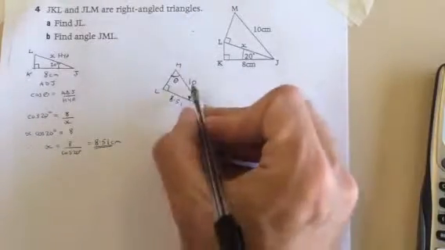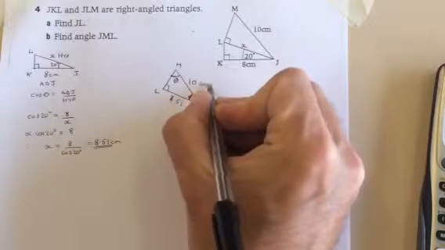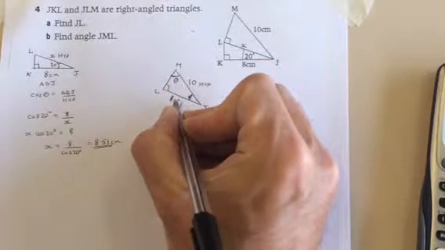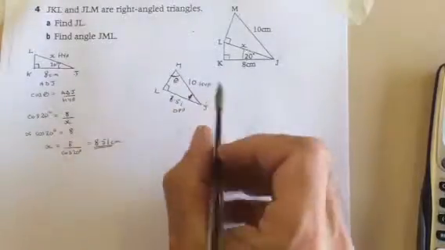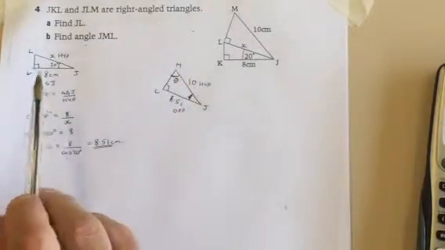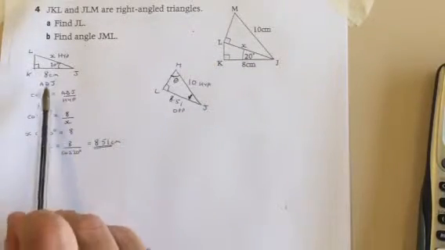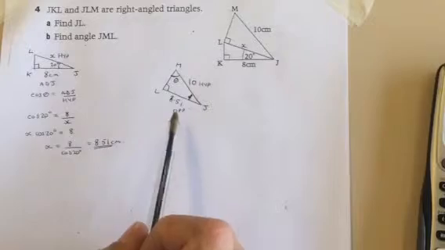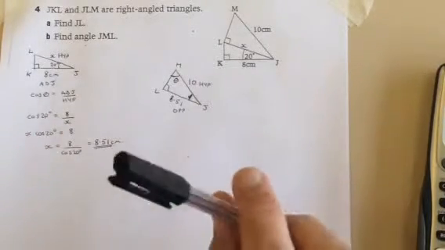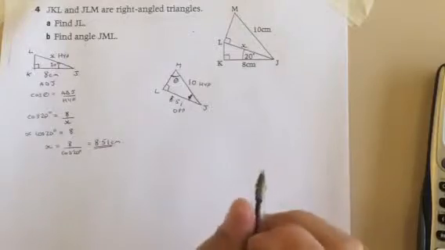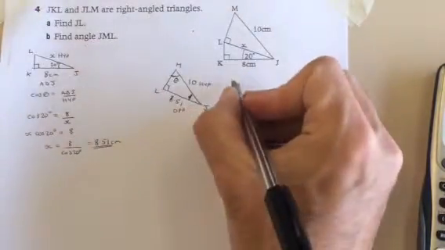Labelling my sides, well, this side is across the triangle from the right angle, so that's the hypotenuse, and this side is opposite theta. Just notice here that in the first triangle, JL was the hypotenuse, but in the second triangle it's the opposite. There's no reason if it's one in one triangle it needs to be the same in the other triangle. Not the case. So I've got the opposite and the hypotenuse.